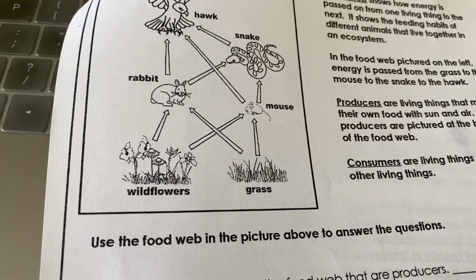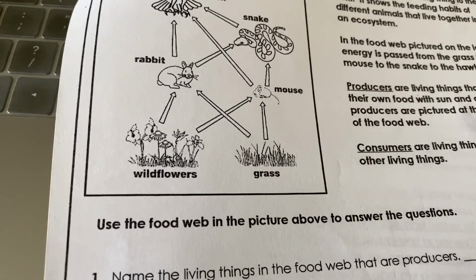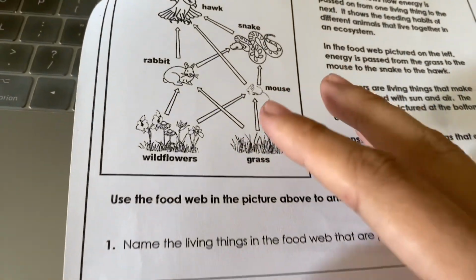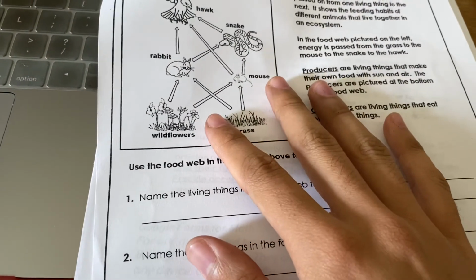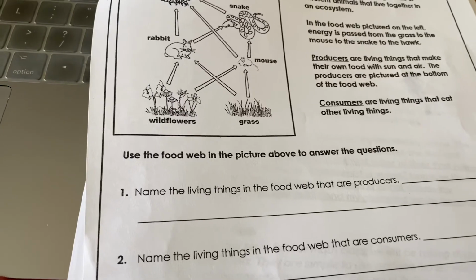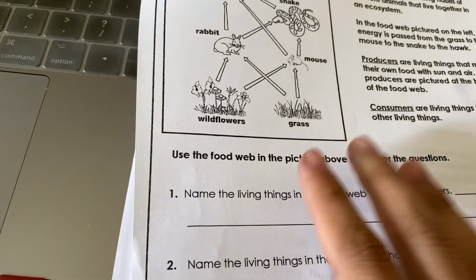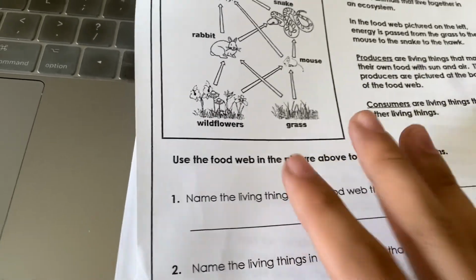Pretty simple worksheet, but it gives you an introduction to food webs and how animals interact with one another in an ecosystem, okay? This is something that you probably should have learned a little bit about in 4th grade, okay? But we're going to freshen up by completing this page.